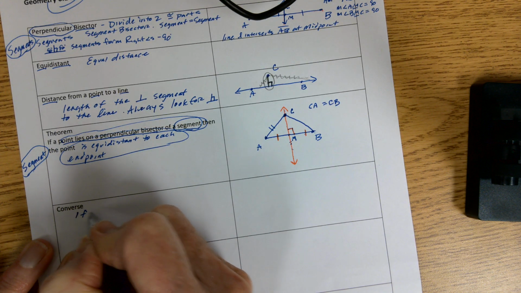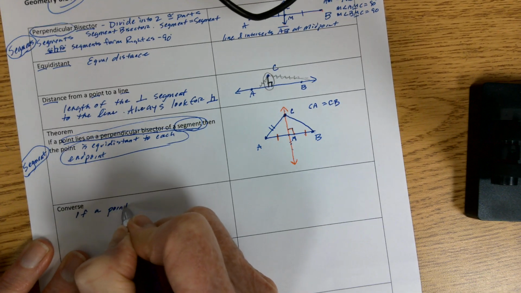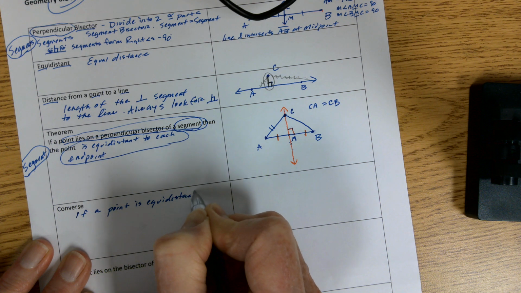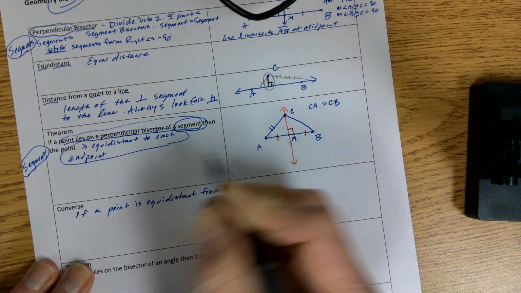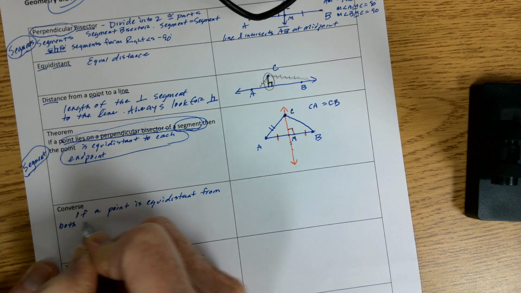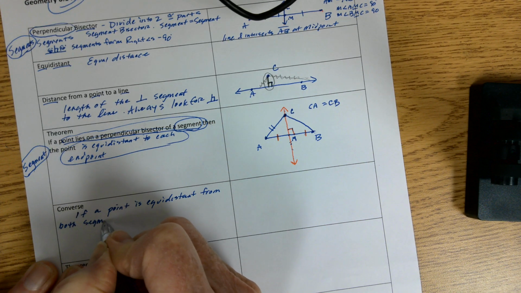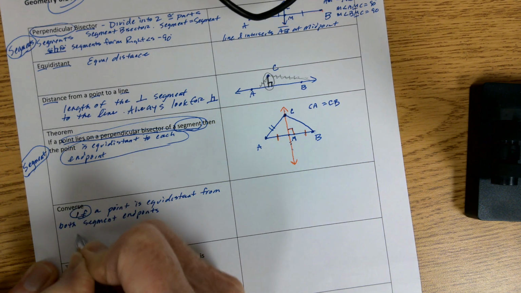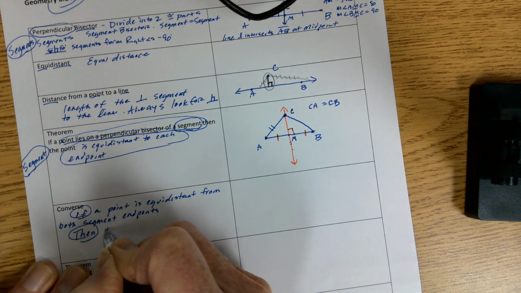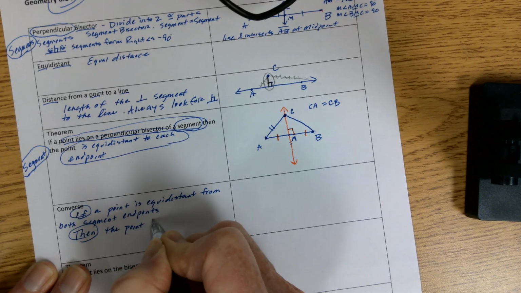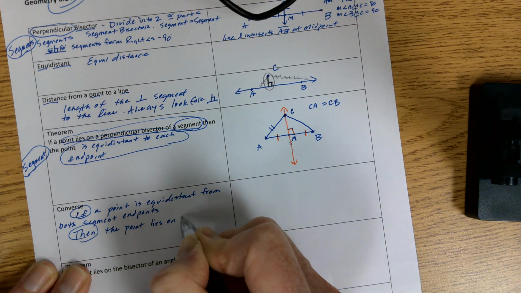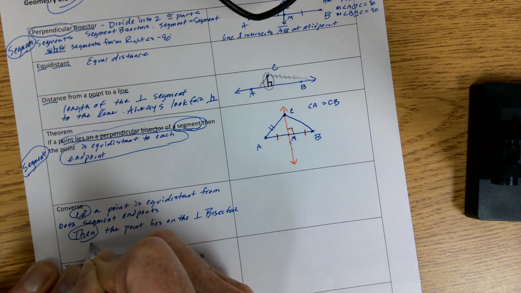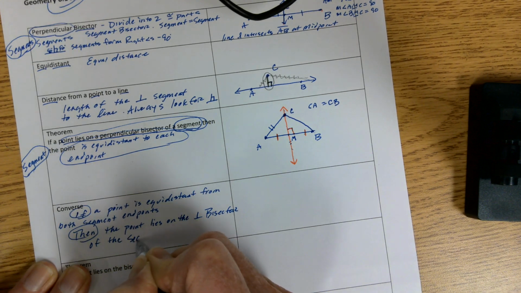So this time, if a point is equidistant from both segment endpoints, then the point lies on the perpendicular bisector of the segment.